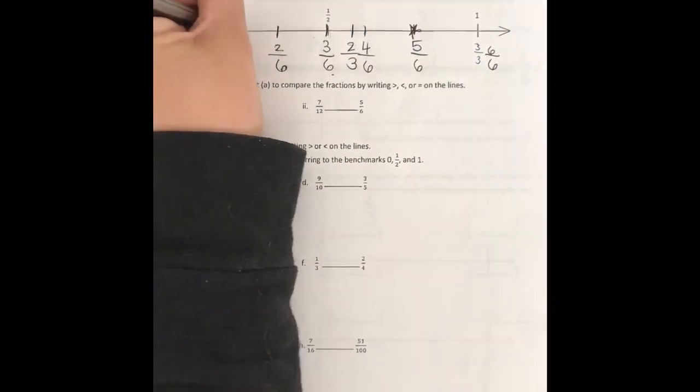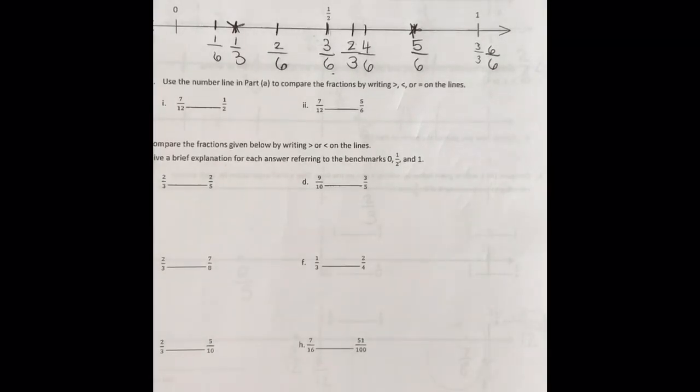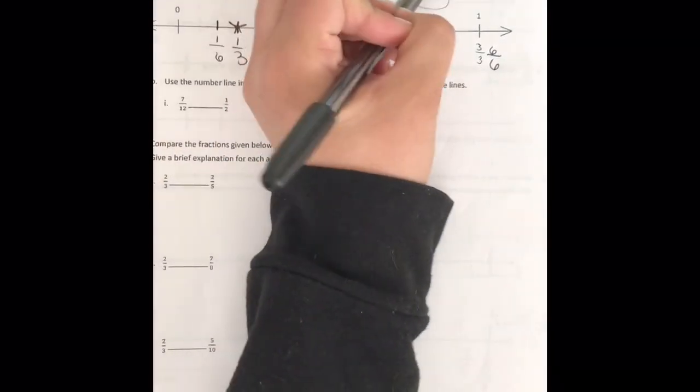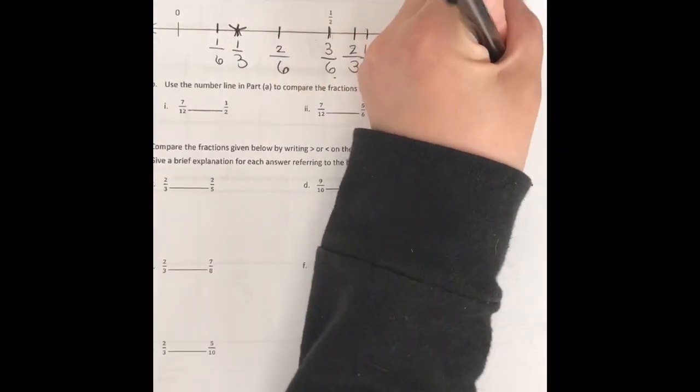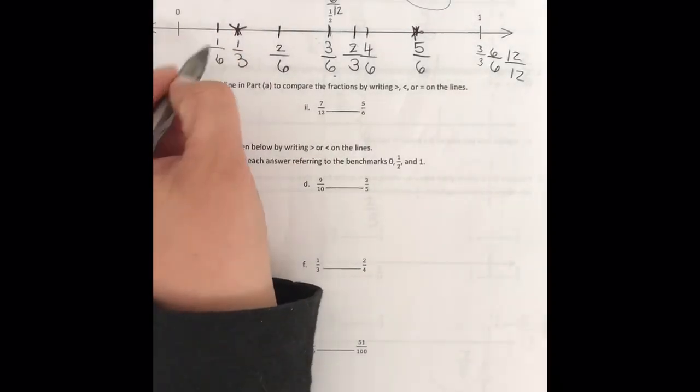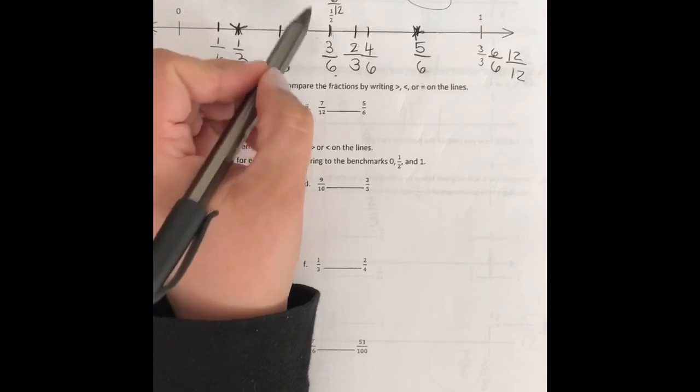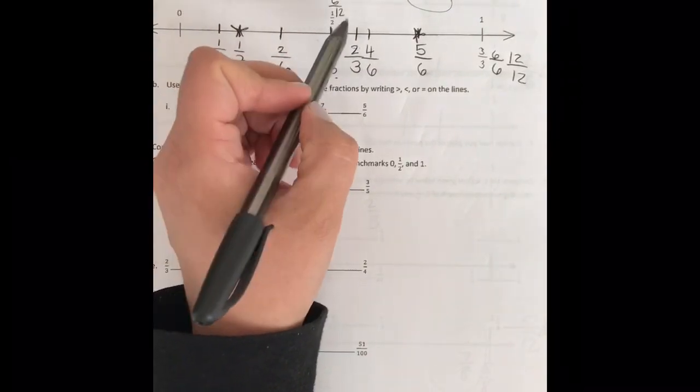We also have 1/3. And last we have 7/12. So we're going to break this apart into 12 parts. We know that 12/12 would equal 1 whole. And we know that 6/12 is a half, is 1/2 because it's half of 12. Now we can count apart and do 1, 2, 3, 4, 5, 6, 7, 8, 9, 10, 11, 12.